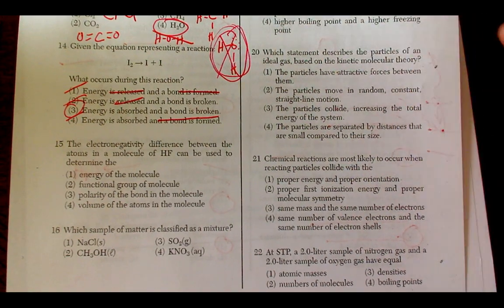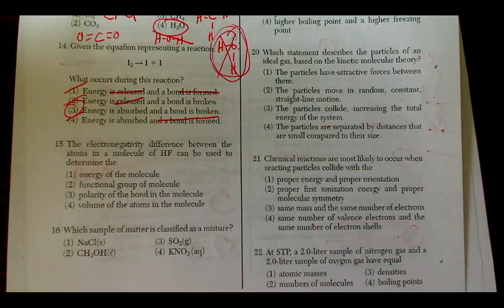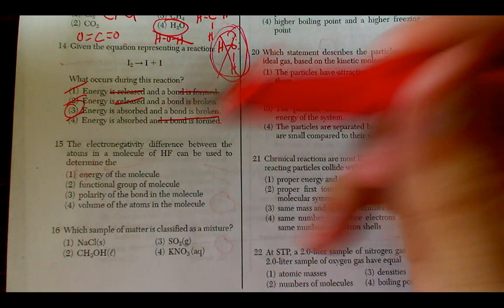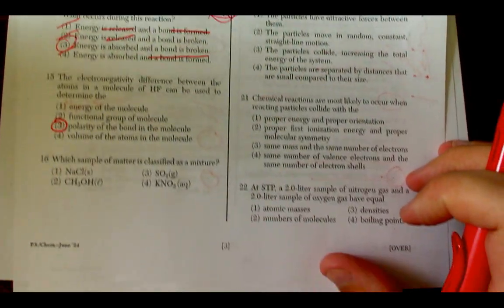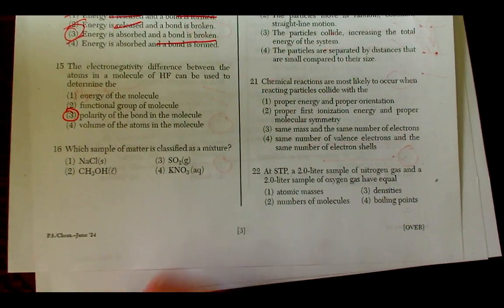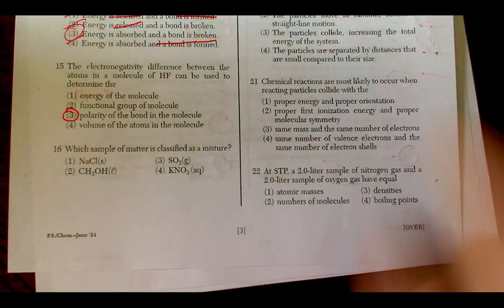15. Electronegativity difference between the atoms in a molecule of HF can be used to determine what? What do we use electronegativity differences for? Electronegativity is the attraction for electrons. It's things holding on to their own electrons. It's how much they want to attract electrons from somewhere else. And we use the electronegativity numbers to determine polarity. Are they really similar to each other, where they're all holding on to the electrons with the same kind of strength? Is one side holding on to electrons more or attracting electrons more? Just got to remember how that works.